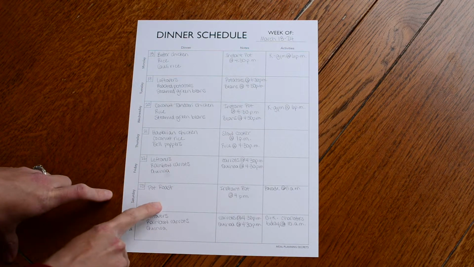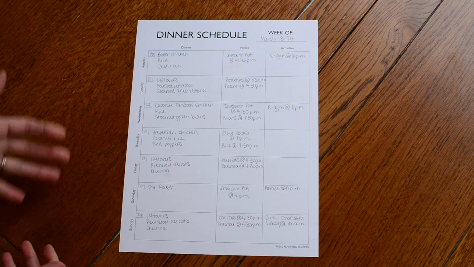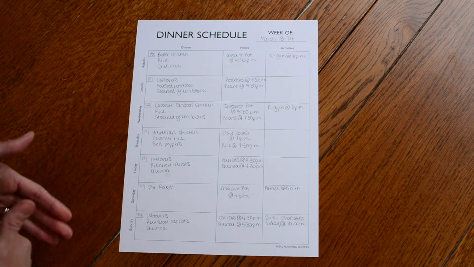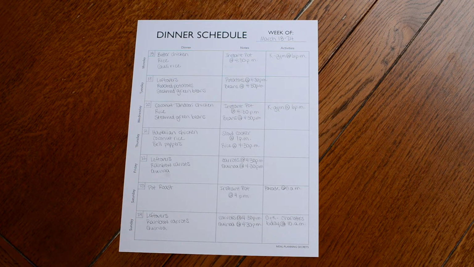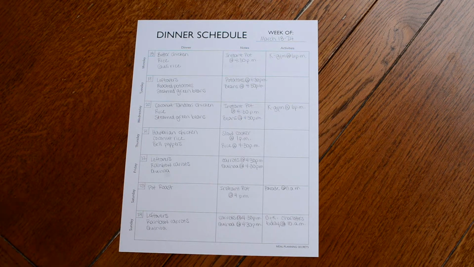I scheduled a pot roast for Saturday, which I actually made on Wednesday because I needed to use the meat before then. But it can work that way. You can change stuff. You can erase stuff because stuff comes up during the week.